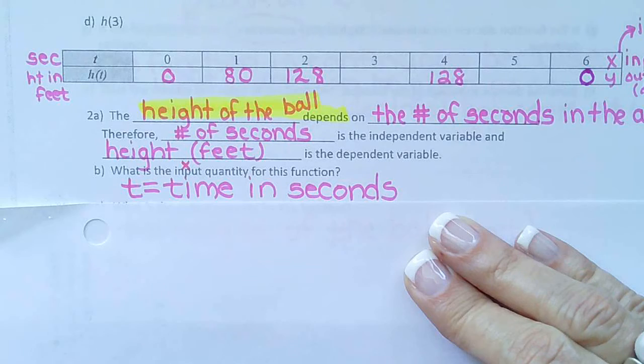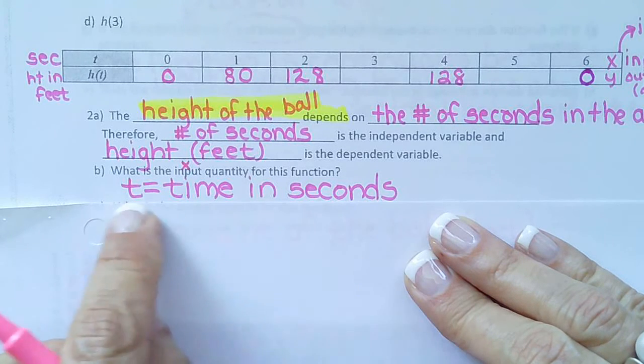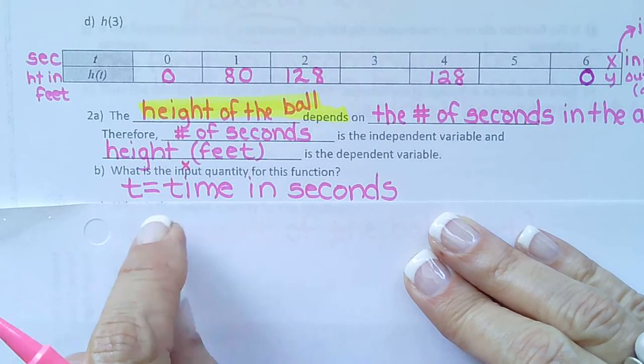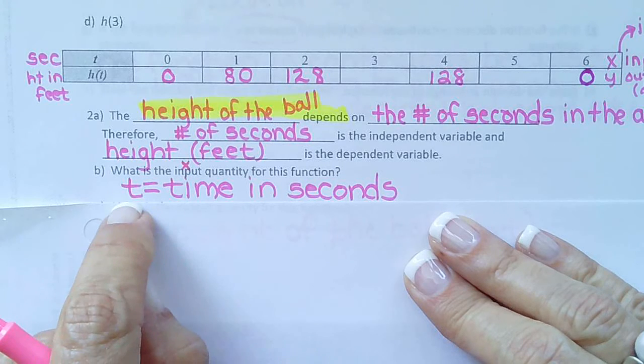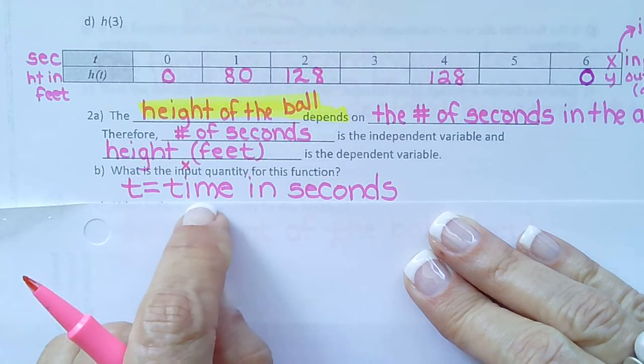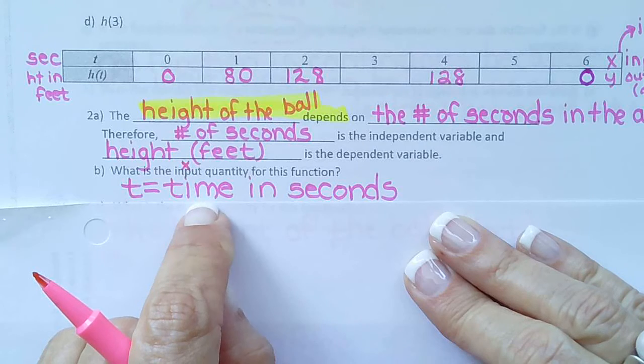So every variable statement, that's what this is called, represent your variables, write a variable statement. What's the input quantity has 3 parts. First, tell the reader what letter they're using. Then tell them what that letter stands for, time.